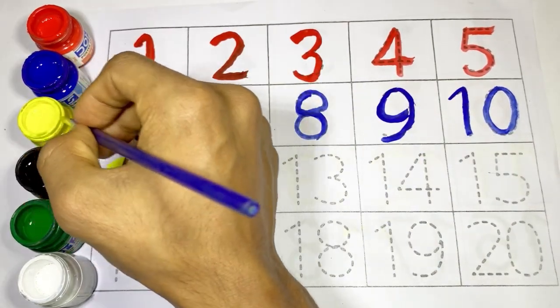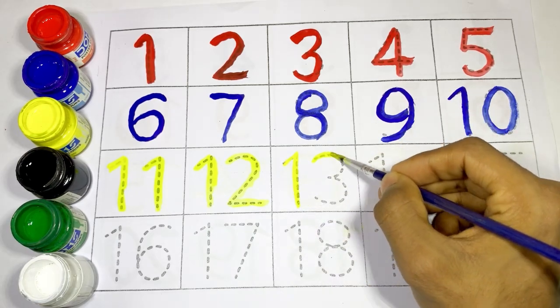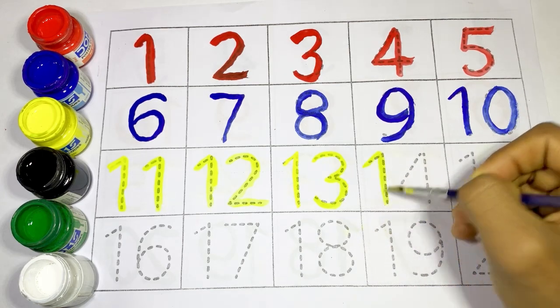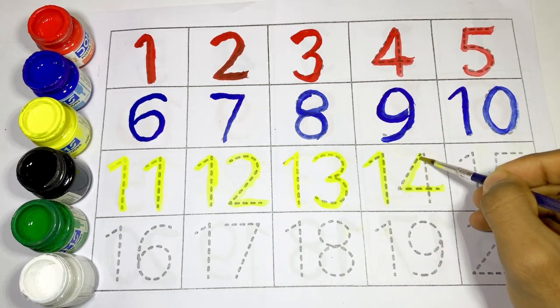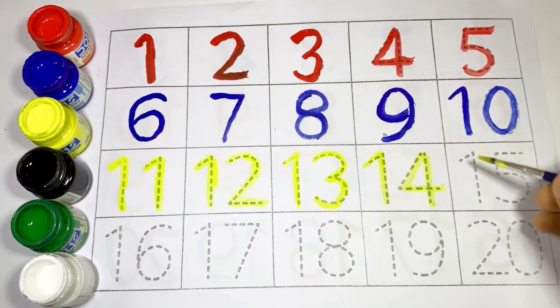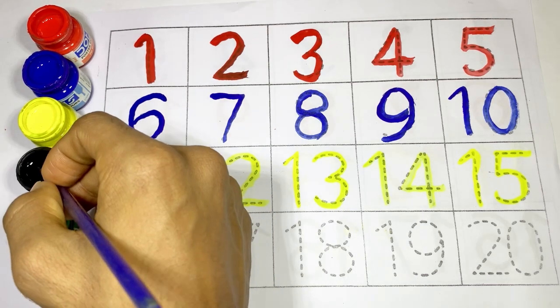Kids, again use yellow color and draw 13. The numbers of 13. 14. The numbers of 14. Kids, again use yellow color and draw 15. The numbers of 15. Kids, next 16. The numbers of 16, and use black color.